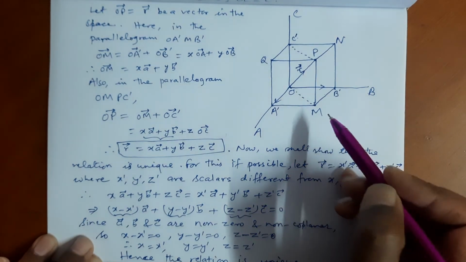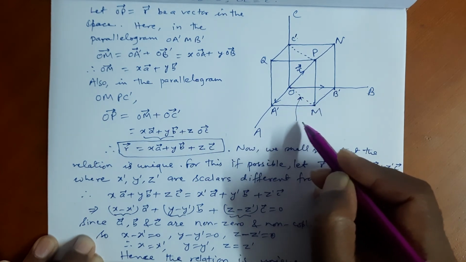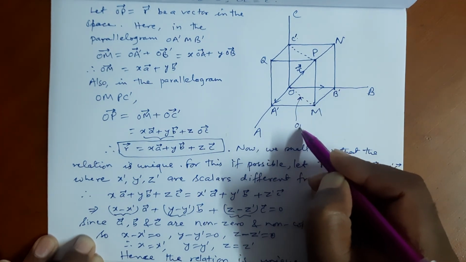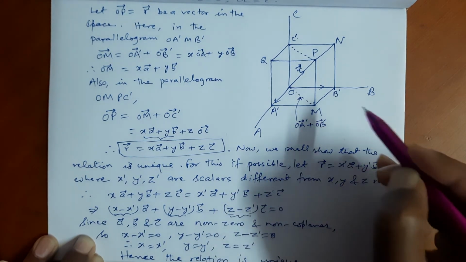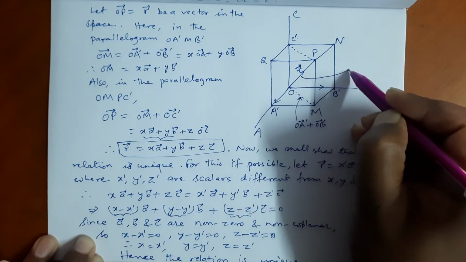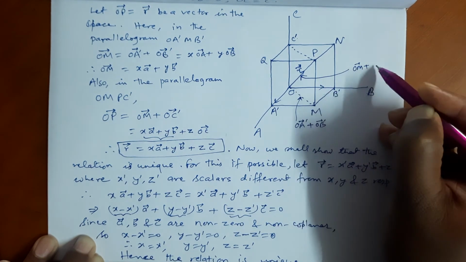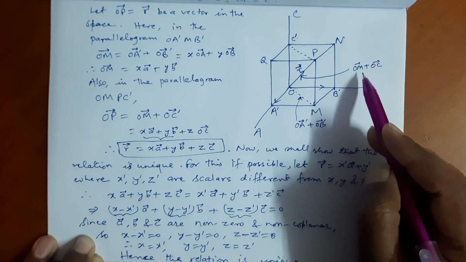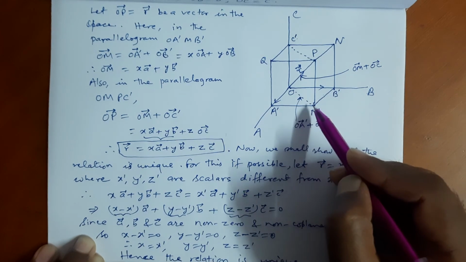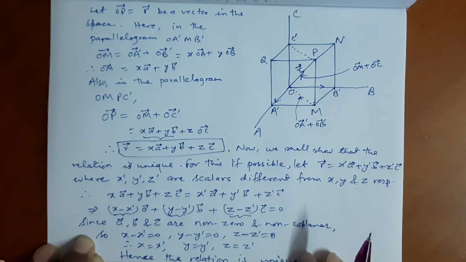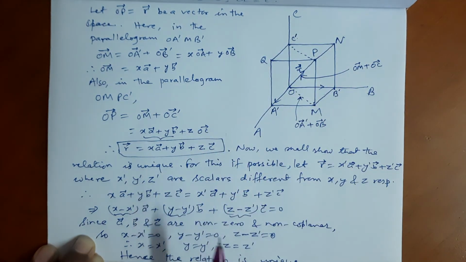So here in the figure, the OM vector I have written as the OA dash vector plus the OB dash vector, and then for this vector R, using the parallelogram law of vectors, I have written R equals OM vector plus OC vector, and the OM vector value from here I have substituted, and in this way we have proved it. So from the figure it can be visualized in short in this way.